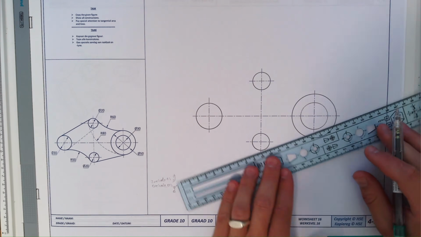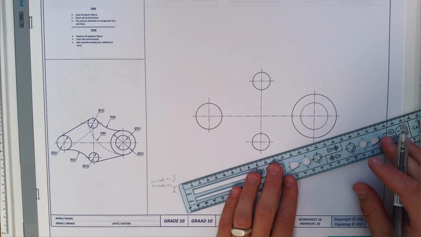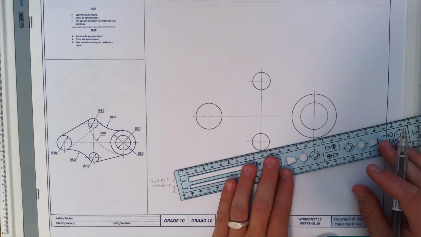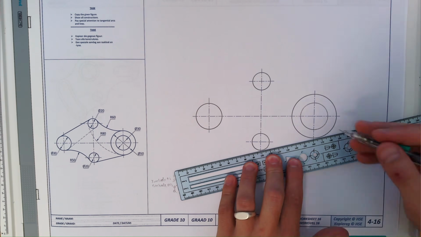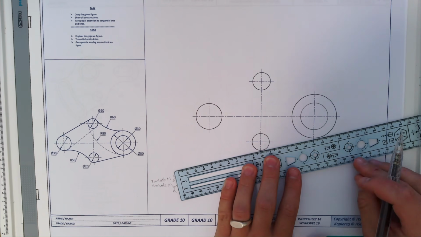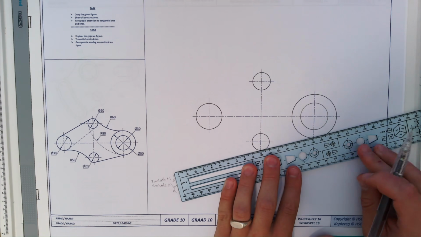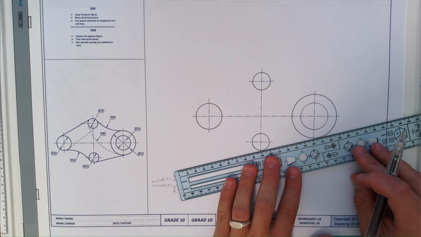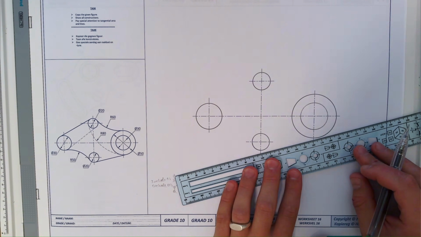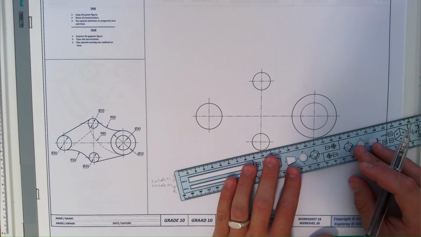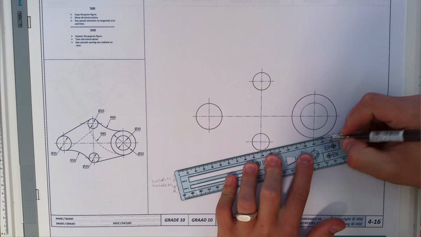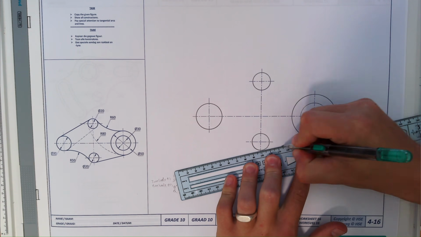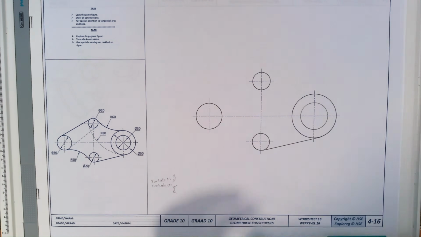You're going to play with your ruler until you get to a place where it's going to touch both arcs. When you construct or draw this, the line should never go through the circle, and it should also not be away from the circle. It needs to touch the arcs. So I'm happy with that. I'm going to draw my line from there to there.